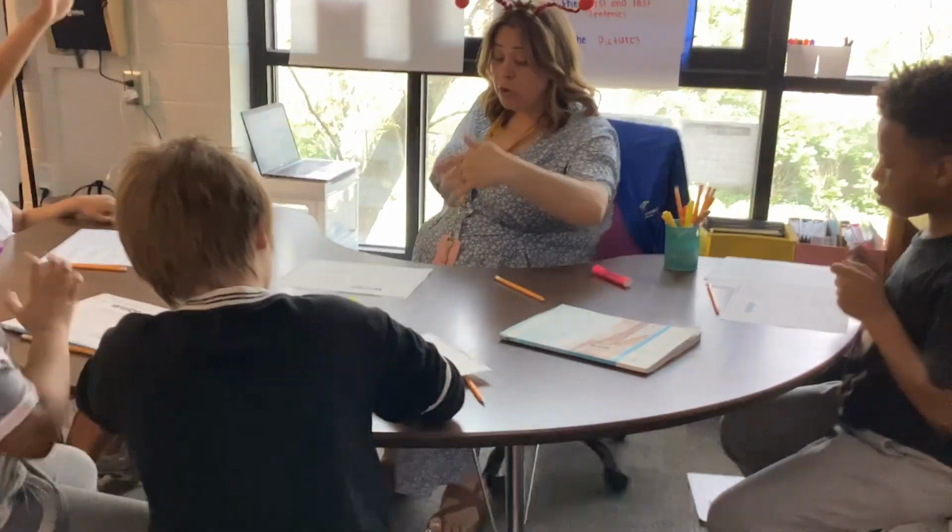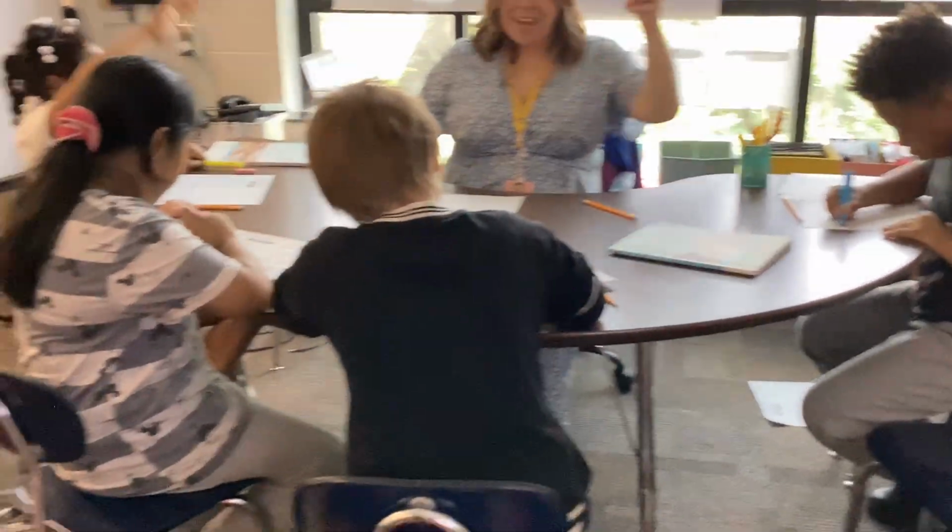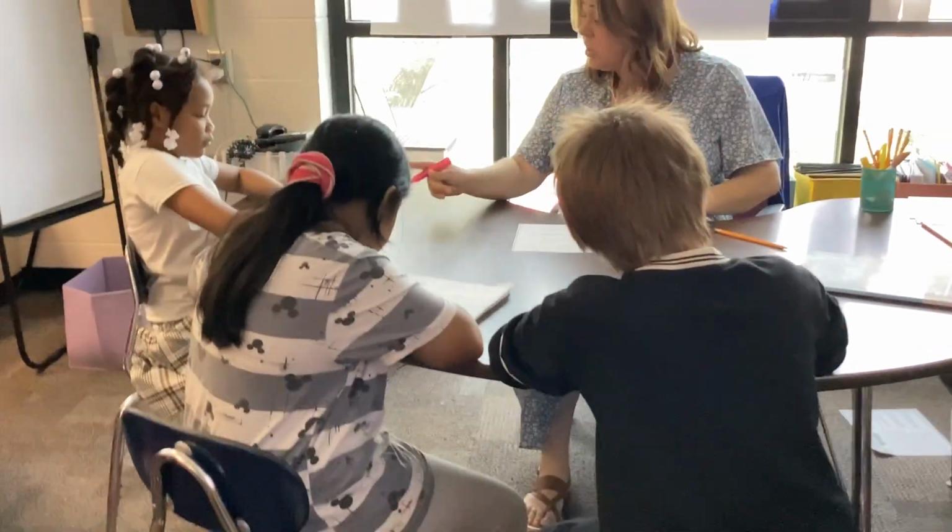What's step 2? What are we going to do next? Miss Kara, what are we going to do next? Okay, what are we seeing over and over in this? What do you see a bunch? Let's highlight those words that we're seeing over and over.